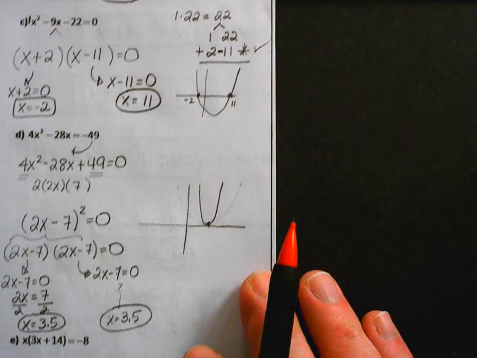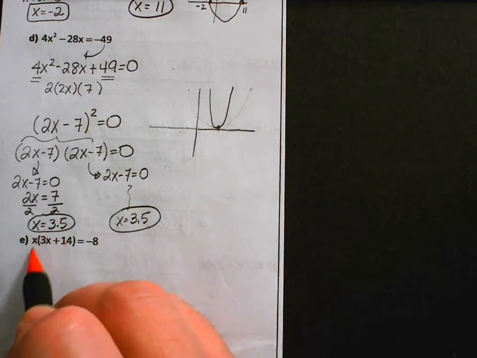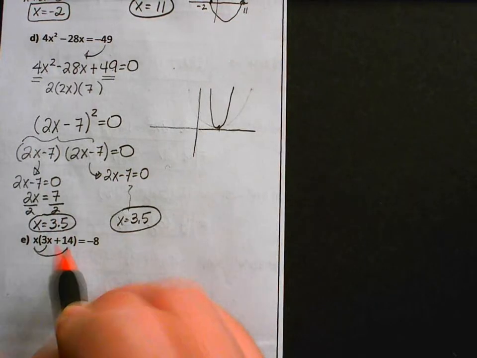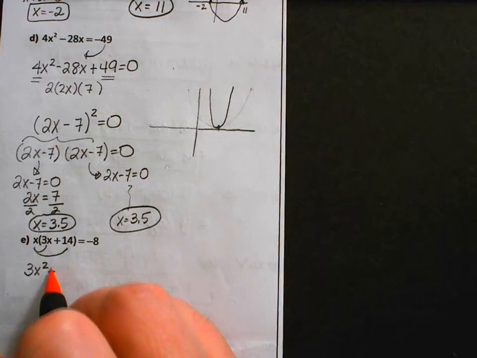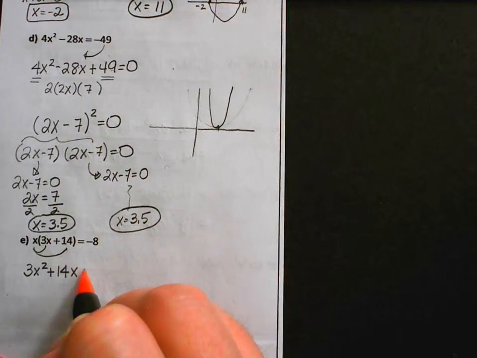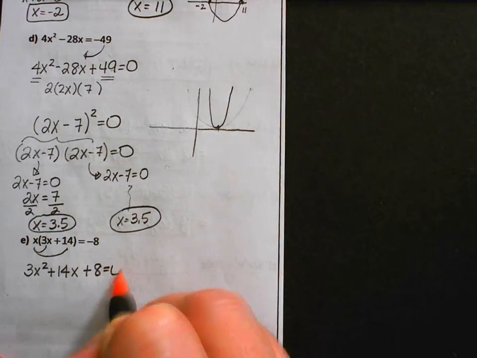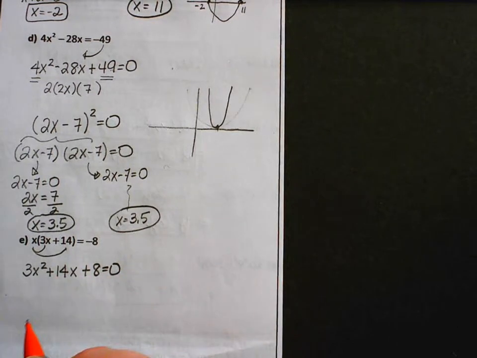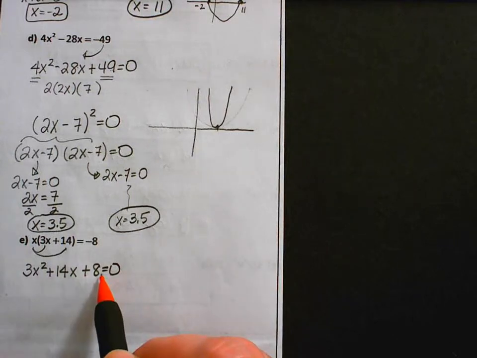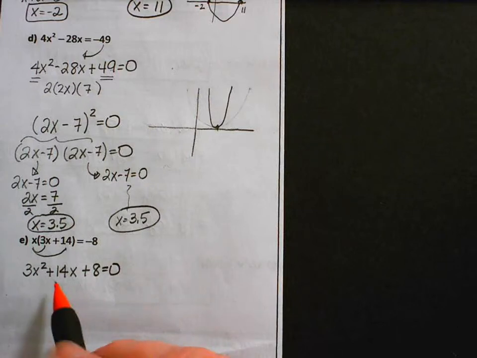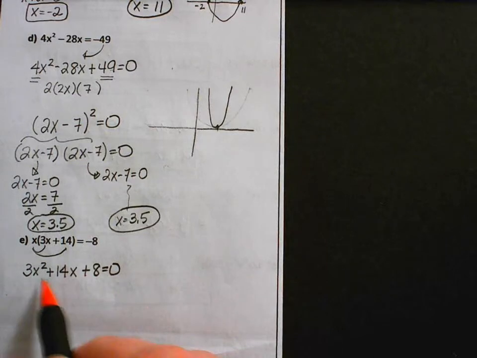Alright, let's continue. Here I have letter E. Again, I need to get one side to be 0. Also, I need to distribute the x. So this will become 3x squared plus 14x. And I'm going to move the 8 to the other side, so it becomes positive 8 equals 0. Alright, very well. This one, can I factor anything from all three? The answer is no. Can I use special factors? Well, these are not perfect squares, so I cannot do that.